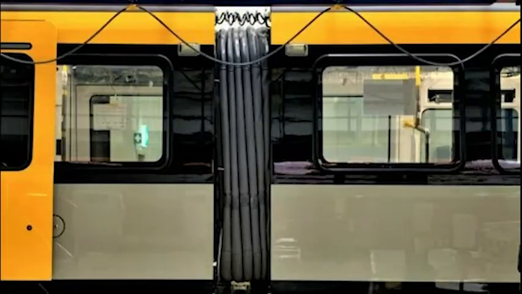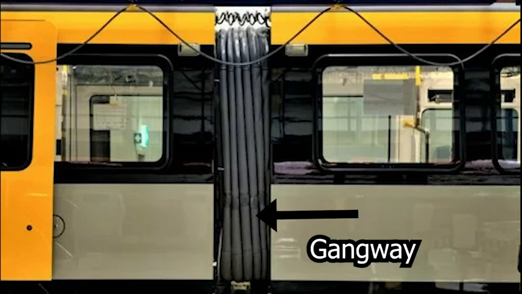Moving on, we have gangway. A gangway is a walkway or passage between two tram vehicles that allows passengers to move between them.